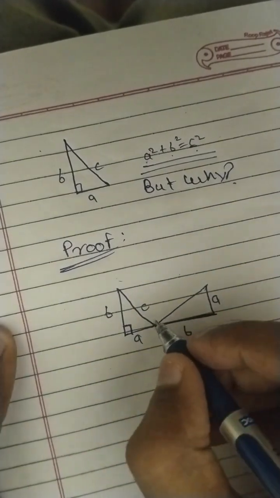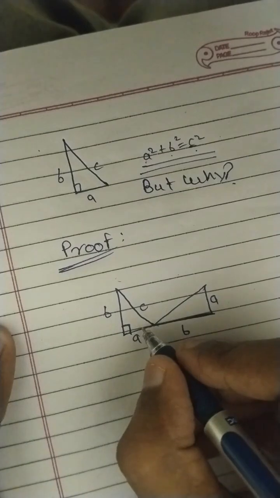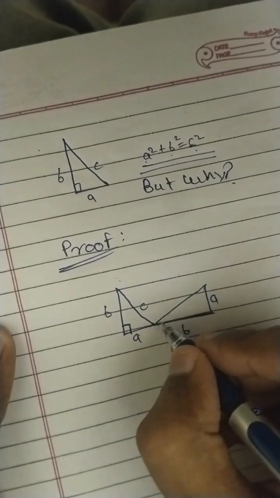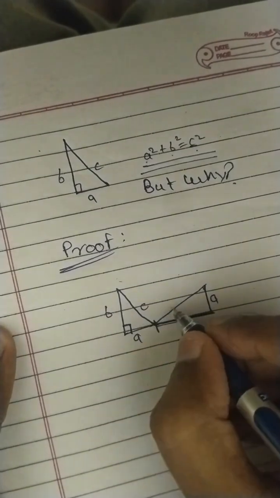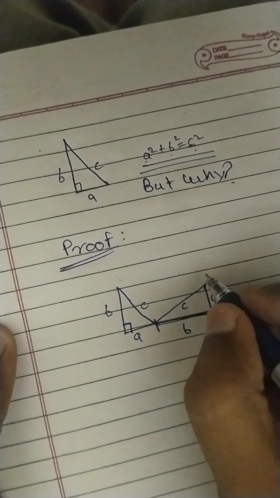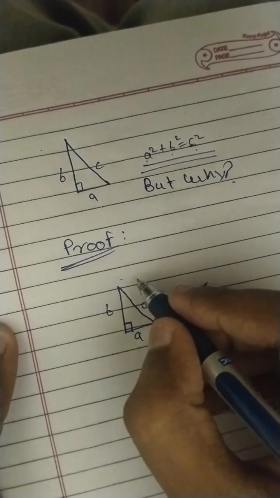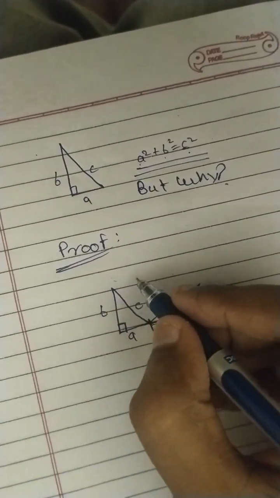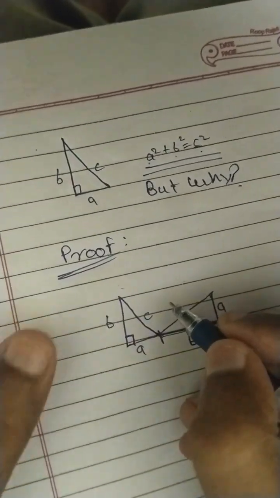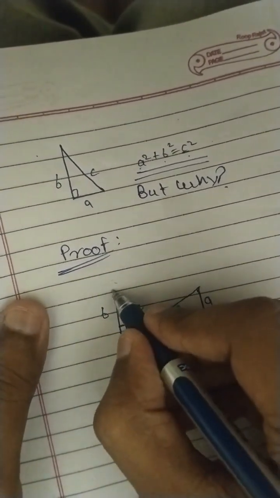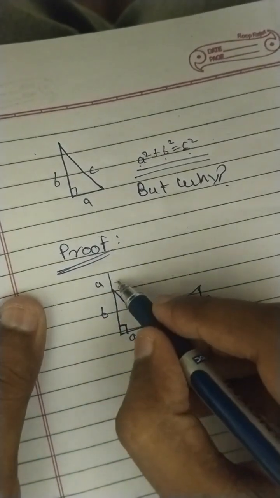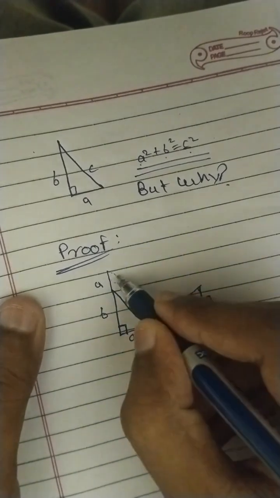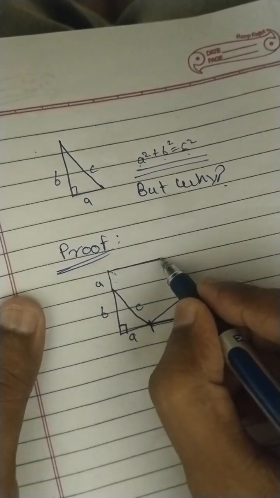Okay, now you can see here that since this length is B, this length is A, this is C. And what I'm going to do now is make another triangle up here, A, and B length on this side.